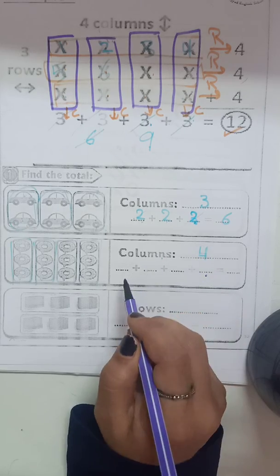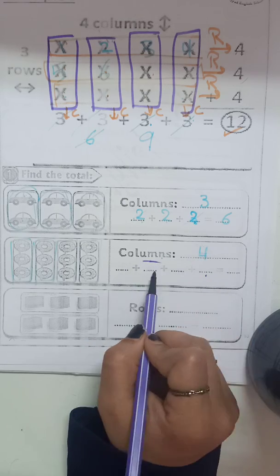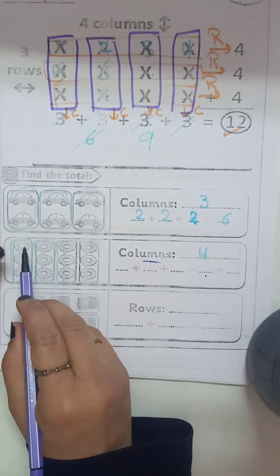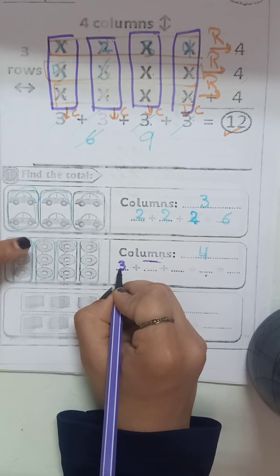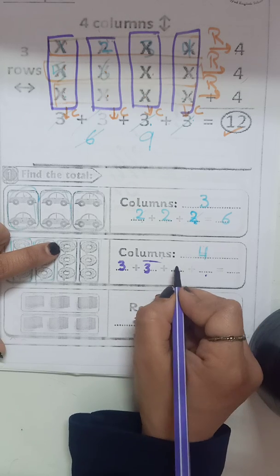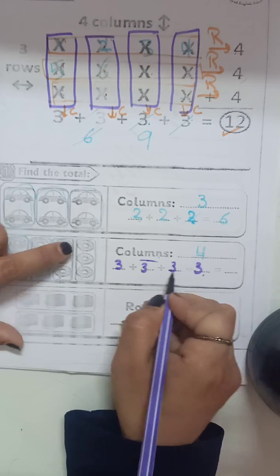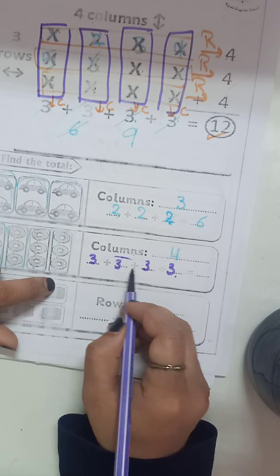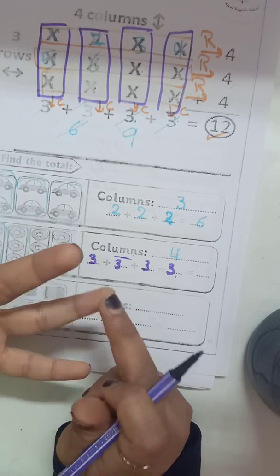So it asks me how many elements in any column. 4 columns. Okay. How many elements here? 1, 2, 3. And here? 1, 2, 3. And here? 1, 2, 3. And here? 1, 2, 3. 3 plus 3, 6, plus 3, 9. Plus 3, after 9, 10, 11, 12.